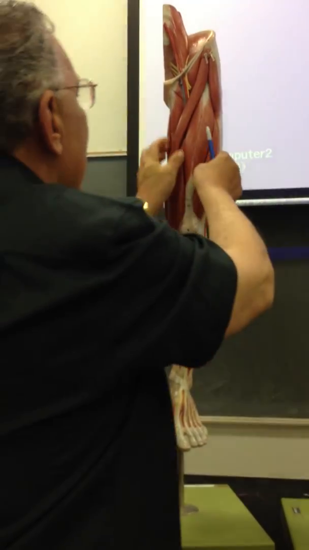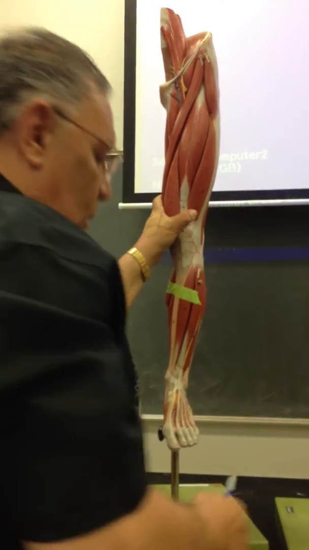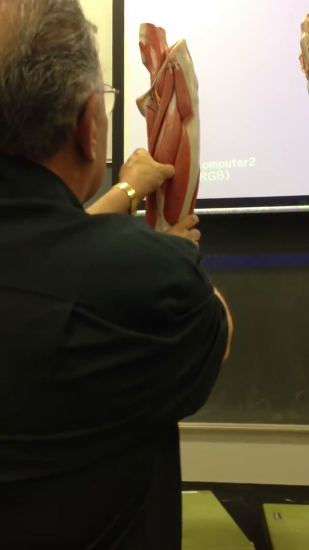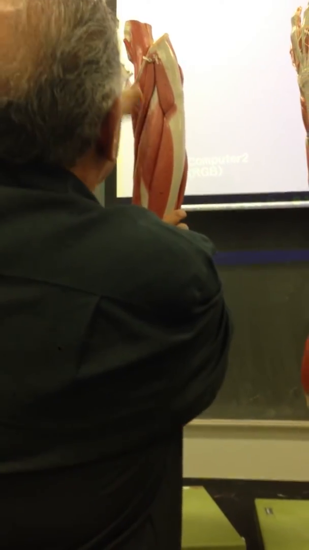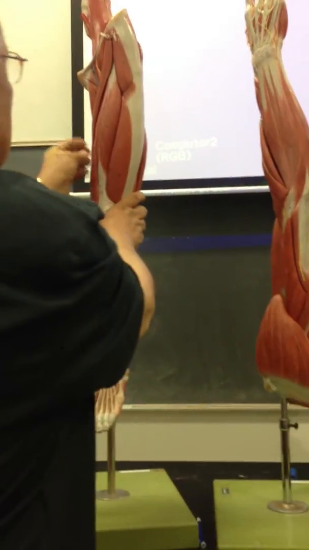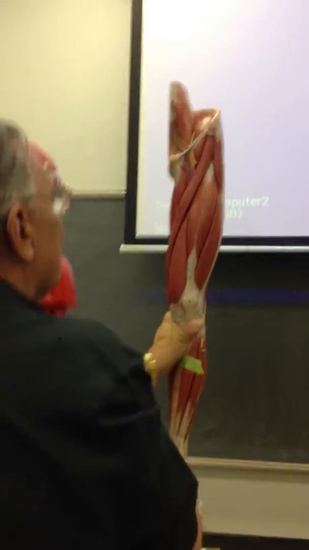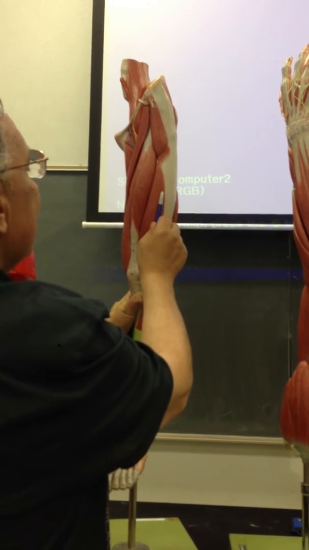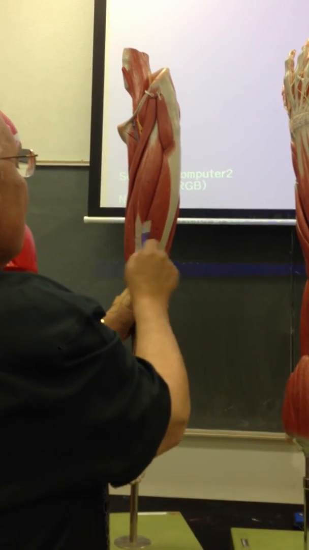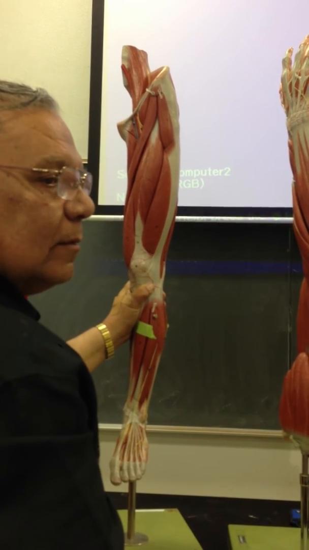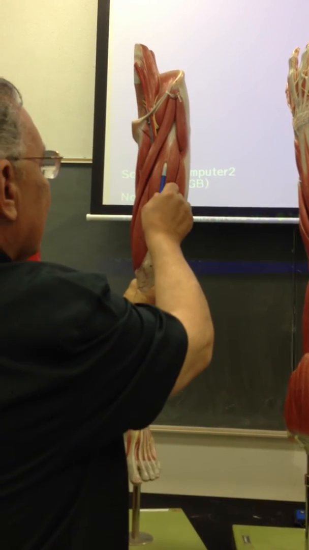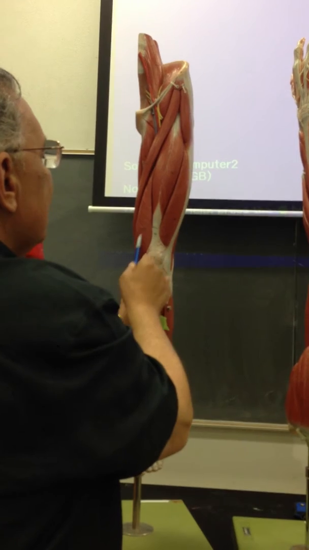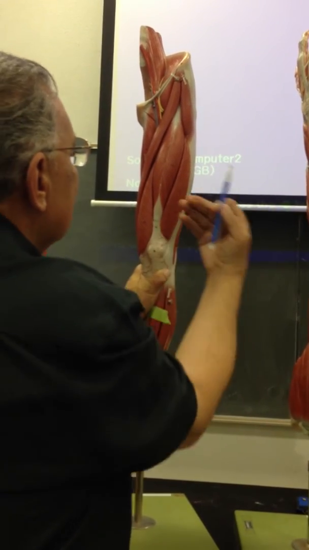You have to give me the full name because we have another rectus in the abdomen. So here is rectus femoris. Okay, let me name nearby muscles and then we remove it stepwise. So here is rectus femoris. Medial to it, vastus medialis. Lateral to it, vastus lateralis. Deep to the 3 of them, I have vastus intermedius. Again, rectus femoris, vastus medialis, vastus lateralis, vastus intermedius.